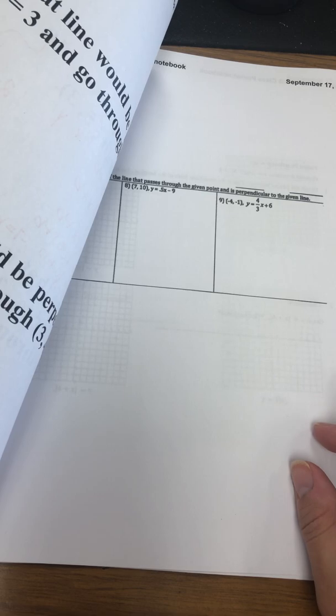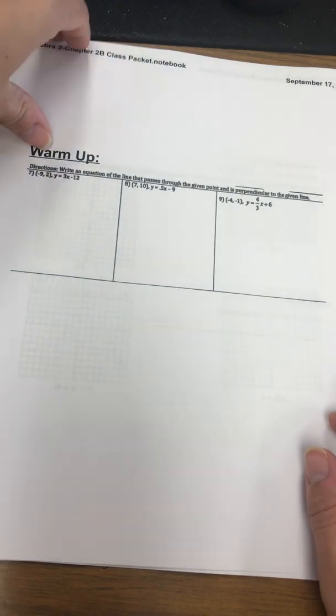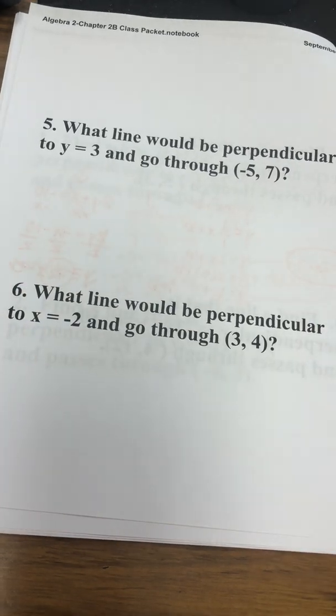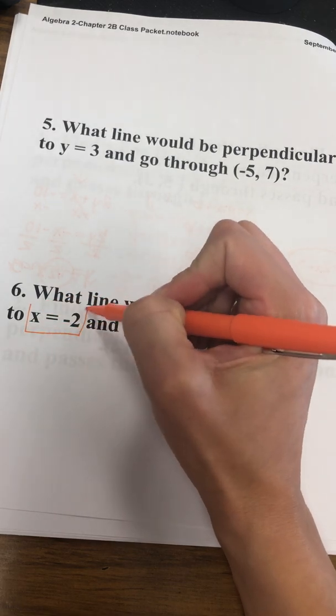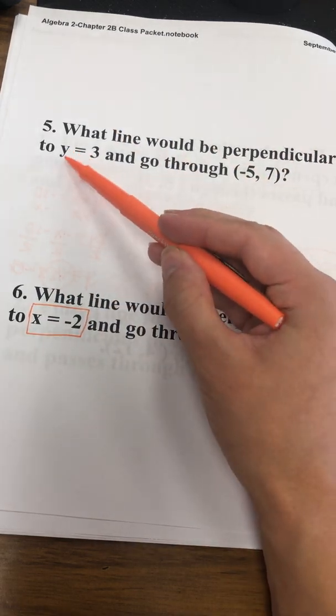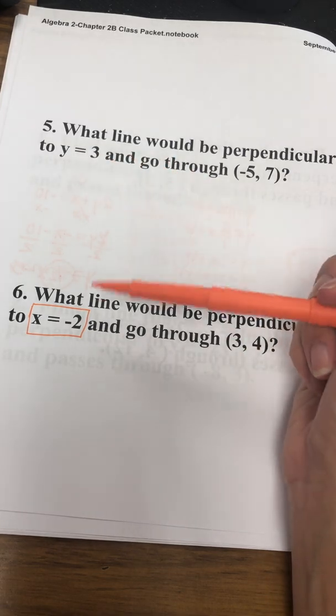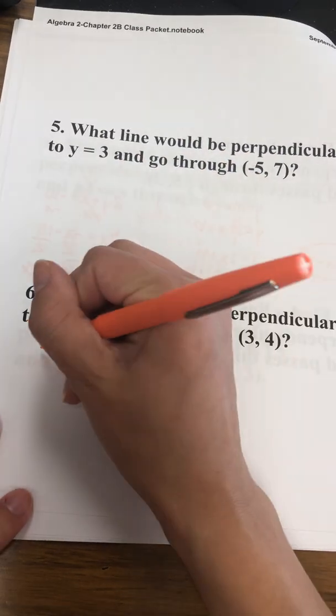All right, let's see. Let's go with question 6, because question 6 is a little tricky. Question 6 says, what line would be perpendicular to x equals -2 and goes through the point 3, 4? Okay, this one's a little trickier because when it's in this form, x equals, up to this point, it's always y equals something. X equals means the slope is undefined.